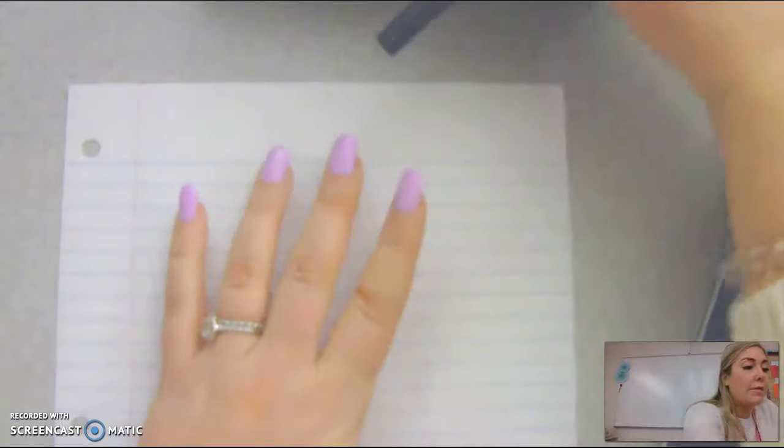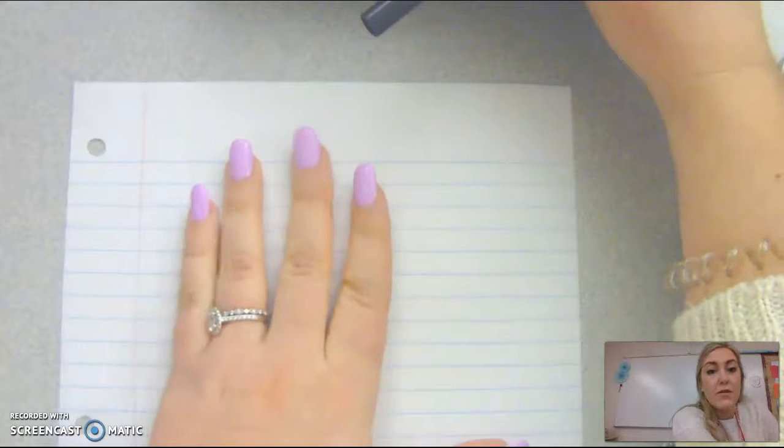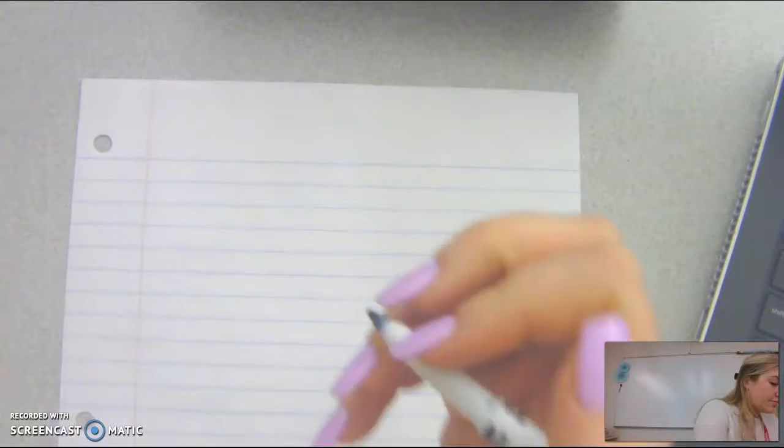Hi guys, so today I'm going to be teaching you how to find a slope of a line given 2 points. And make sure that you're paying close attention because I'm actually going to be giving you two homework answers when I show you how to do this. So let's look at the first one.